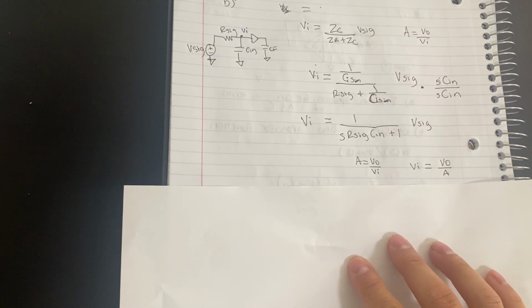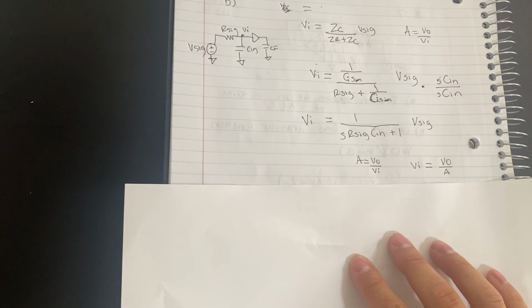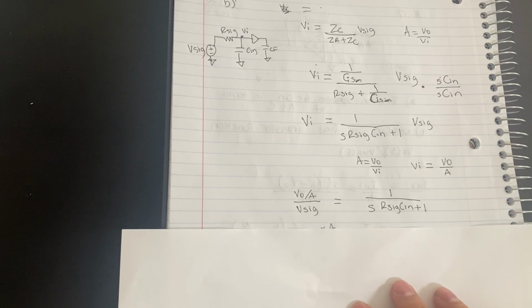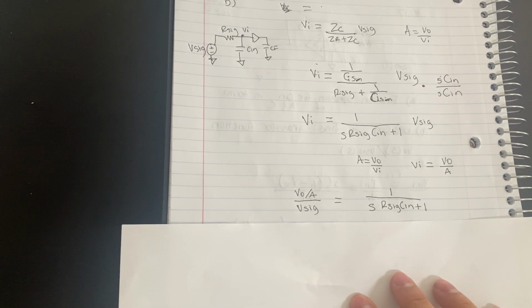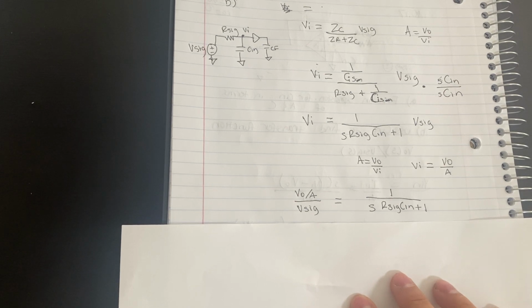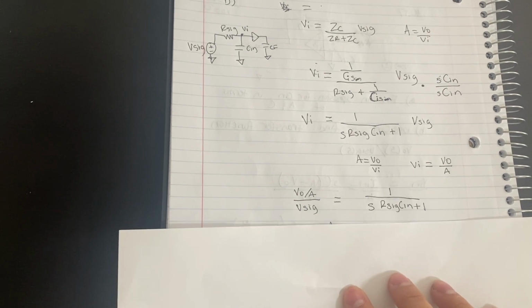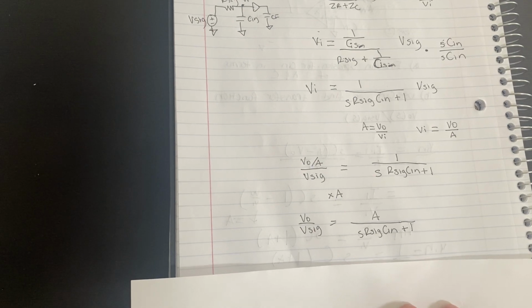And with some more substitution, we know that A, or the gain, is equal to Vout over Vin. So solving for Vin, we have Vout over A. Vout over A over Vsig is equal to 1 over S times Rsig Cin plus 1. And then finally, moving the A to the other side, multiplying both sides by A, we have Vout over Vsig, which is equal to A over S times Rsig Cin plus 1.